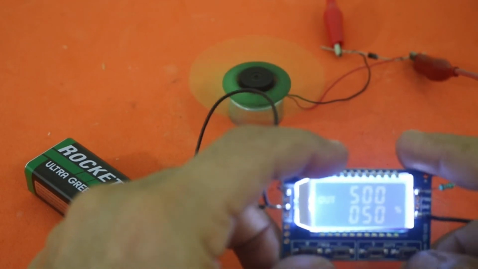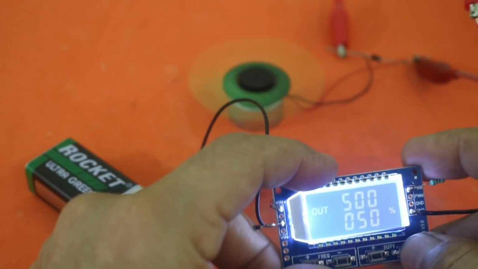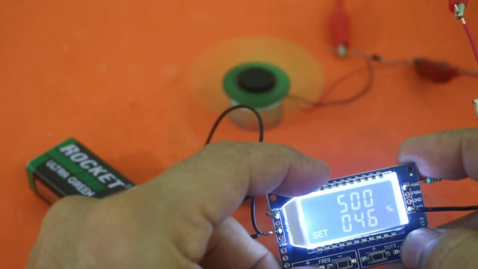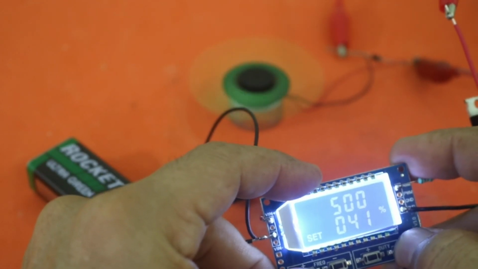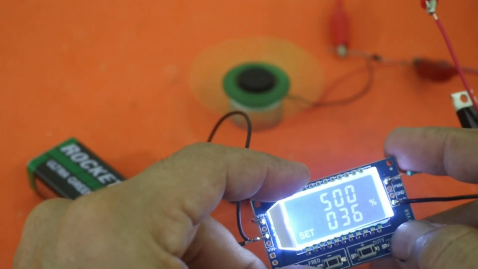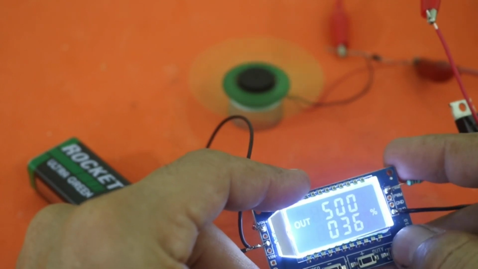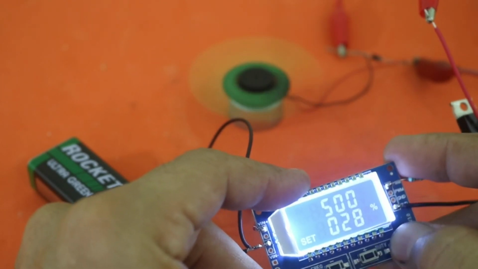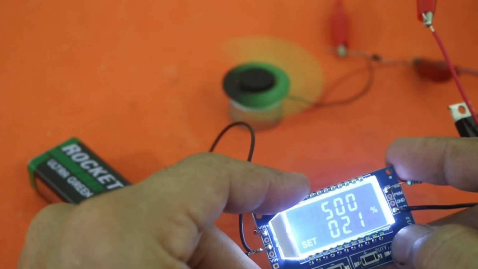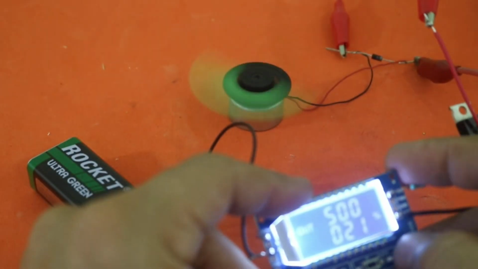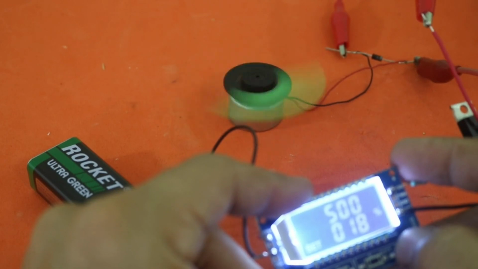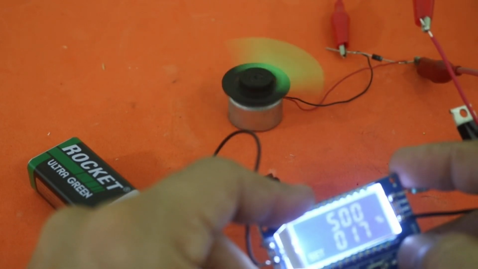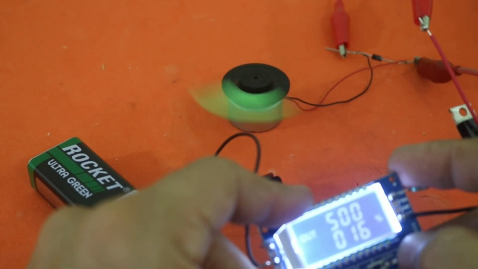Now I'm going to reduce the duty cycle, and as we have a low duty cycle, the motor starts to lower its speed. Let's see, now it's 20%, 21%, and the speed of the motor is now very low, as you can see.